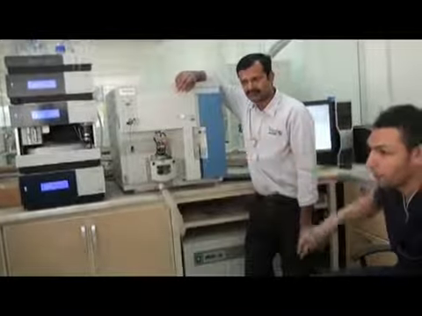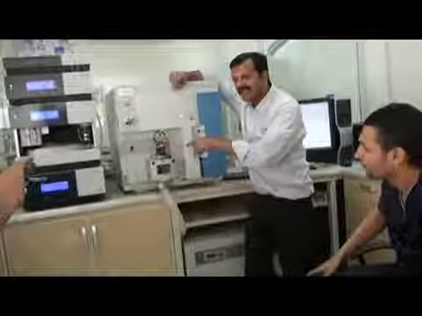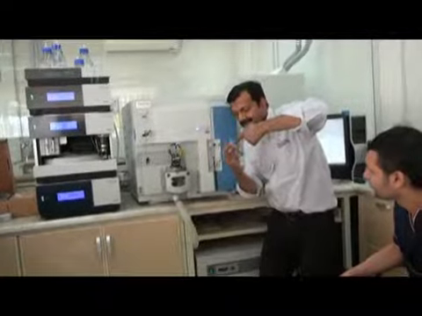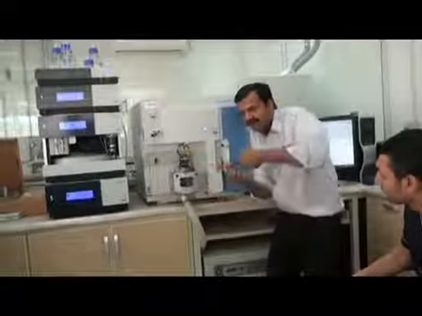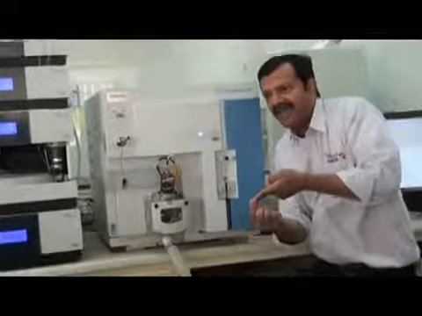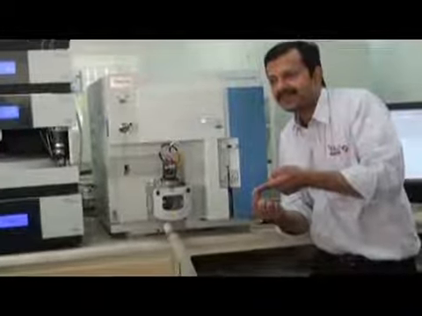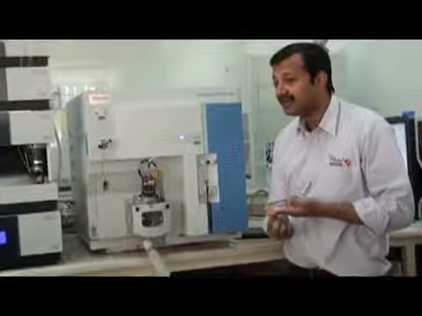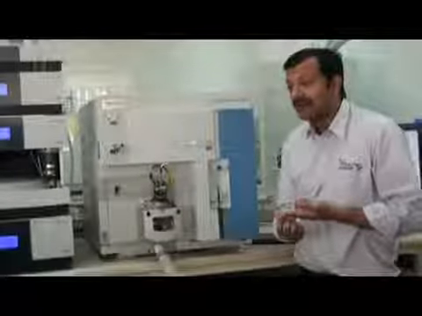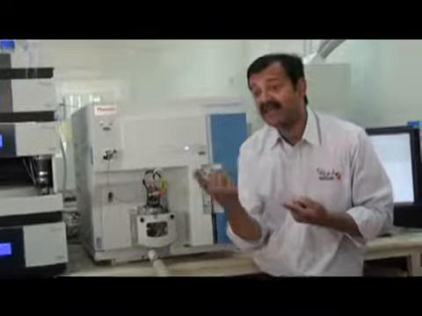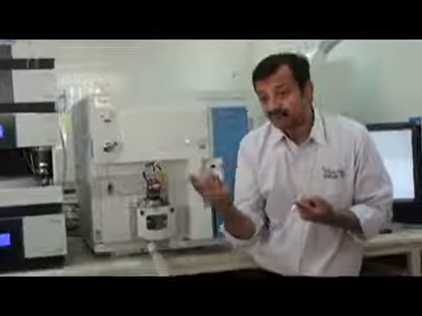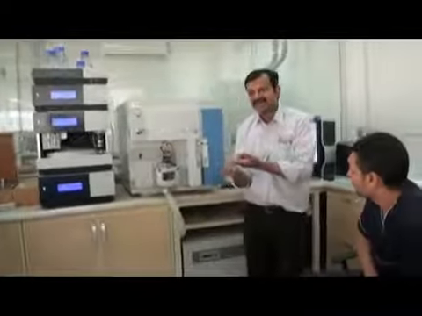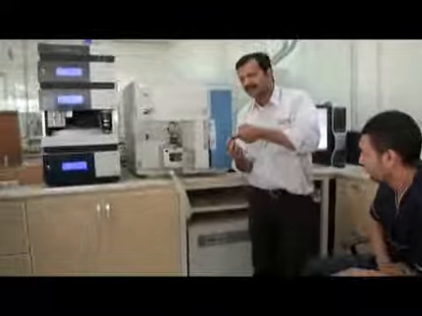So the ionization occurs here. Ionization occurs here when the liquid comes out from the spray. This needle, if you see it, the tip of this probe, here we have a voltage. By very high electrical voltage, not current, it ionizes the liquid.